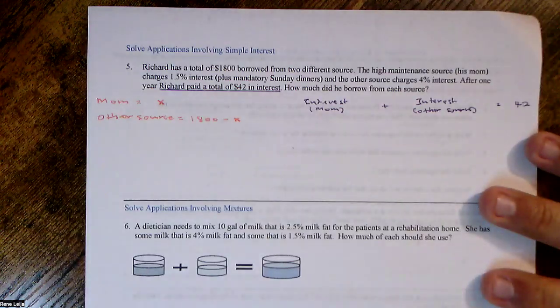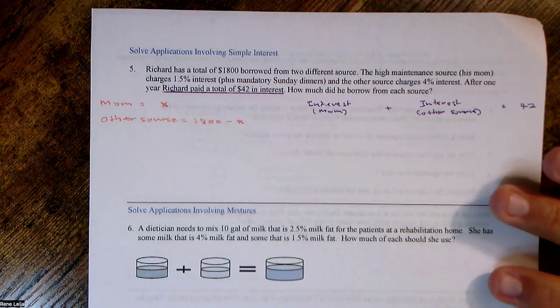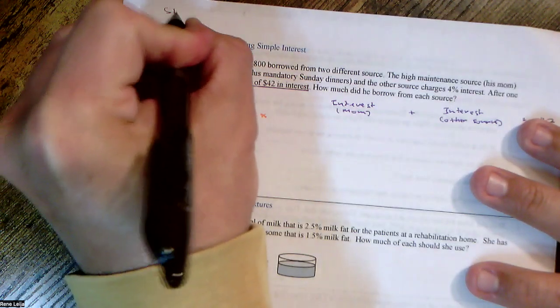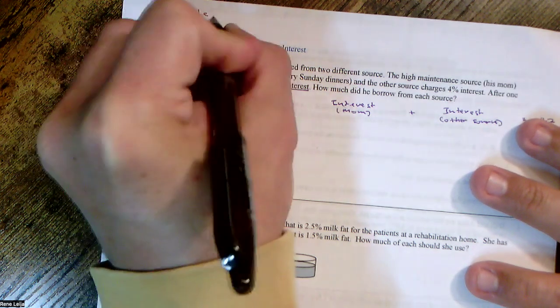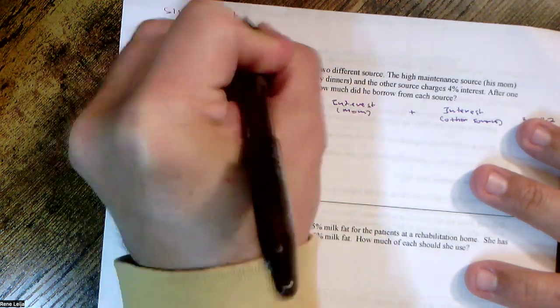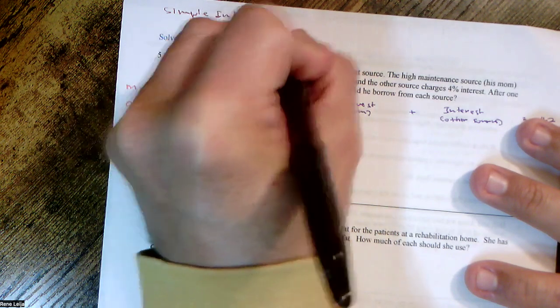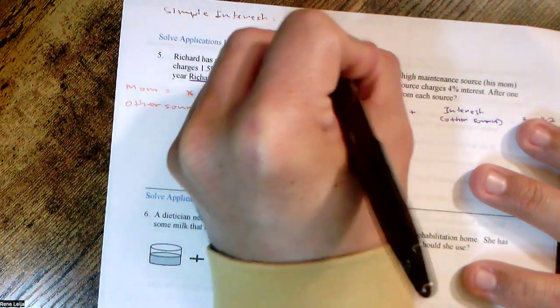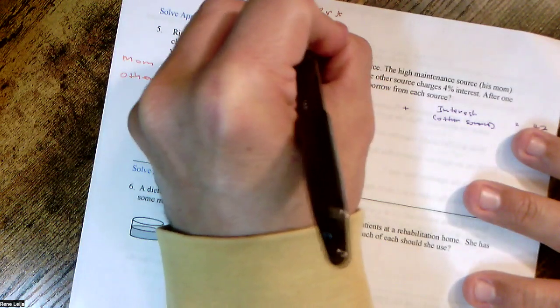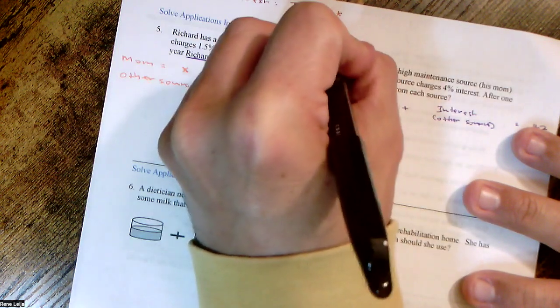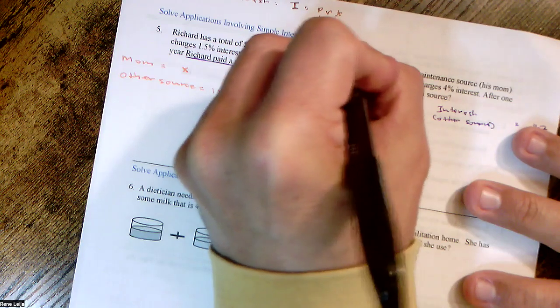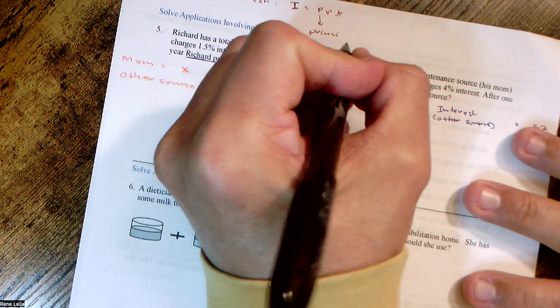Now, here's the other part that you have to remember. Our simple interest formula is going to be I equals PRT. I is the interest. P is going to be the principal, which is how much you're borrowing.